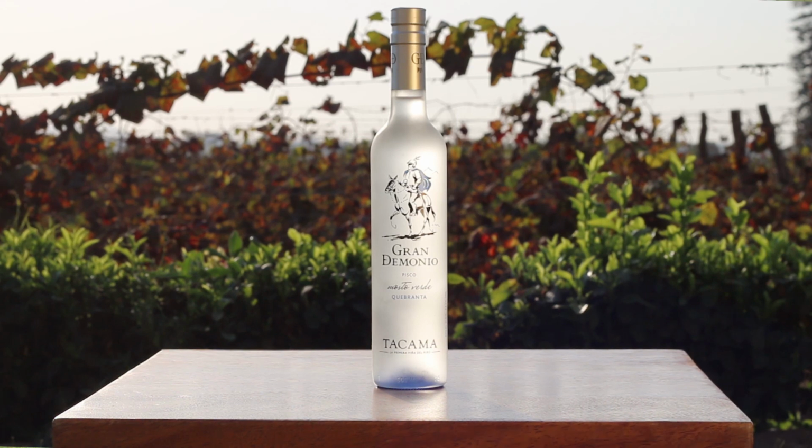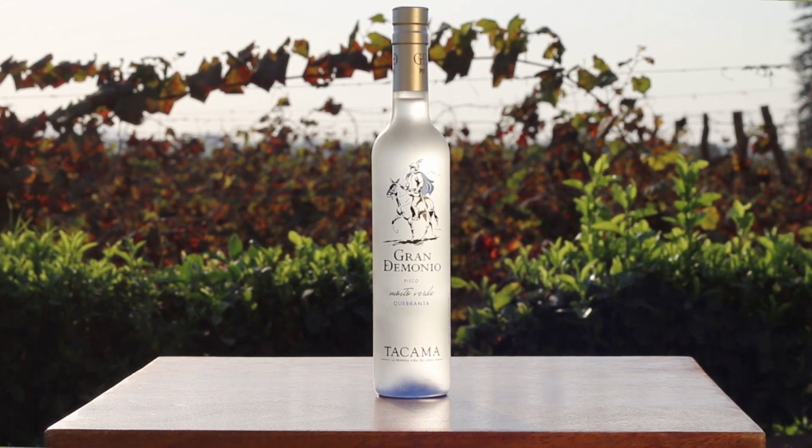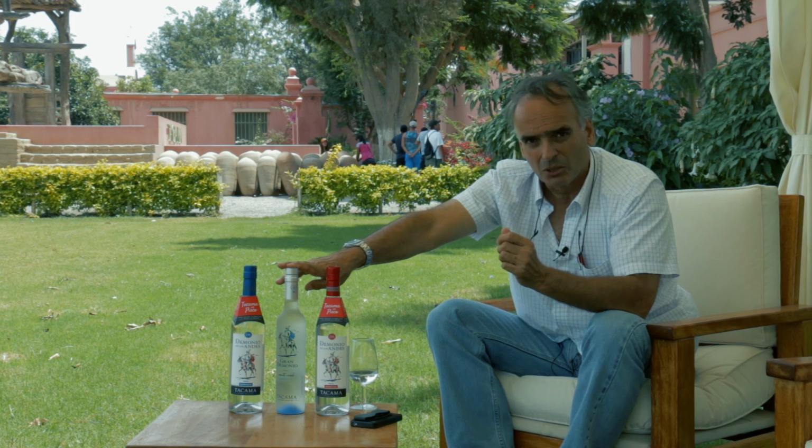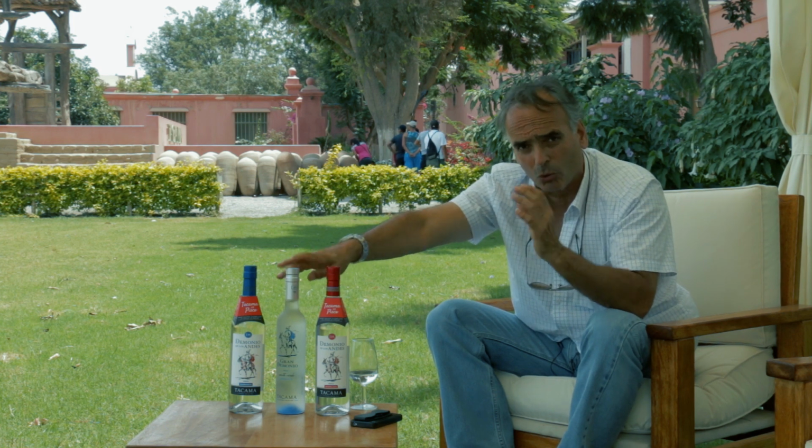Then we have the green mass Pisco. No, that is the Mosto Verde Pisco or green mass Pisco. This Pisco is produced from an interrupted fermentation. We have interrupted the fermentation, so we cut the fermentation, and we have in the must, in the grape juice, still traces of sweetness, okay?